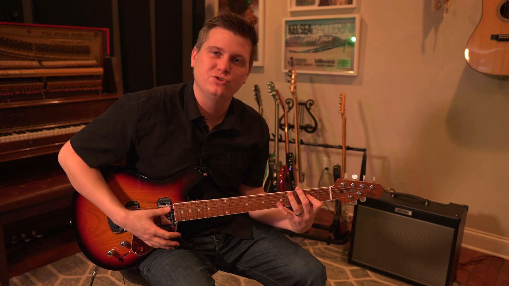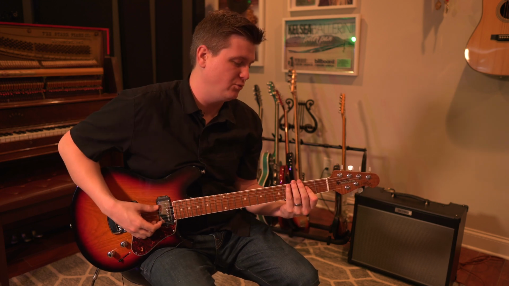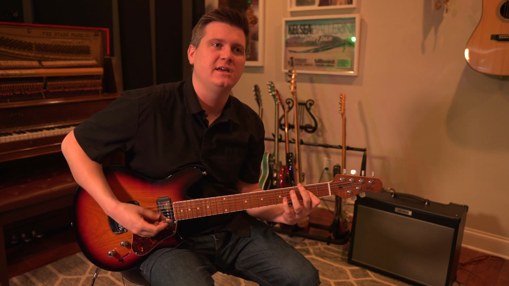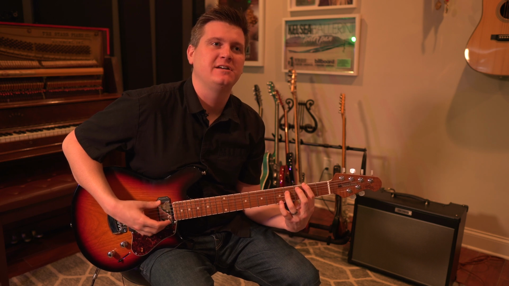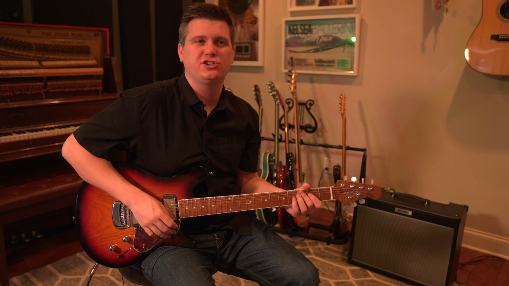This one I'm going to do in the key of A in the Nashville number system. This one is called 1, 6 minor, 5, 4. So it's just a straight walk down.